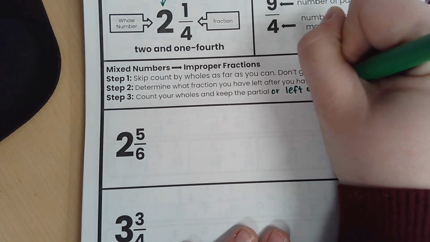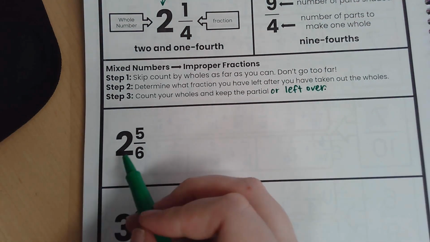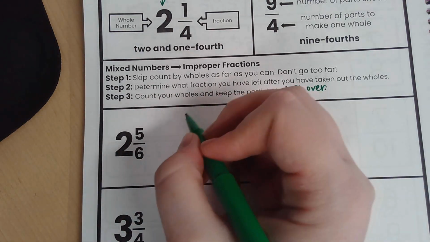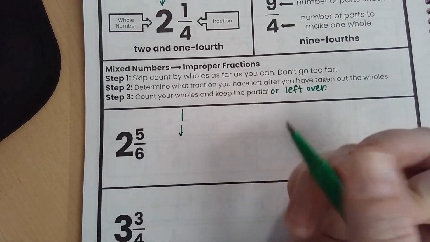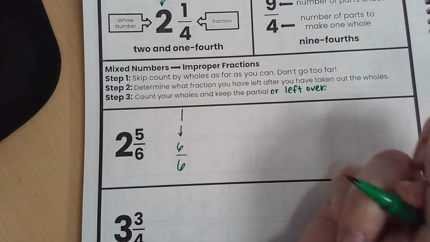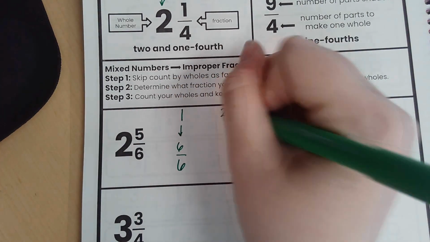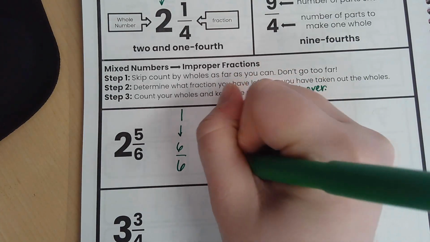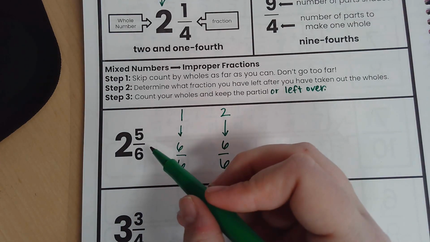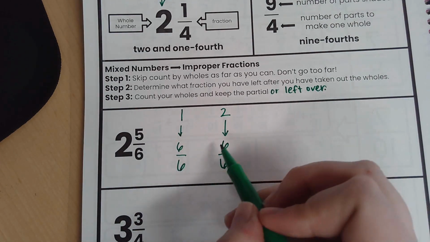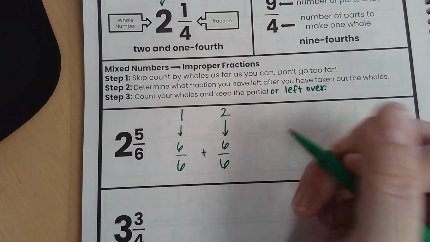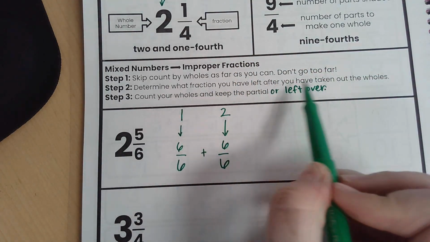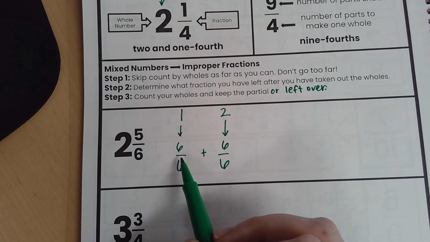Let's write that. For example, if I have 2 wholes, the first thing we're going to do is skip count by wholes. So 1 whole would be 6/6. For 2 wholes, we're going to have 6 more 6ths. So there are your wholes. You could skip count in your head, but I'm going to do it here: 6/6 plus 6/6. And then you have to figure out what fraction you have left.